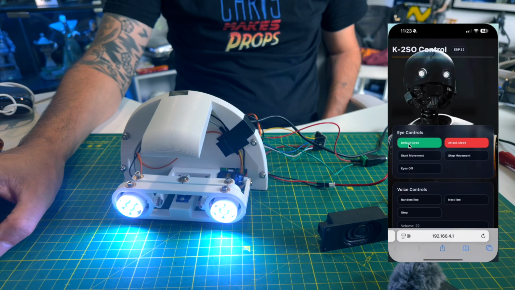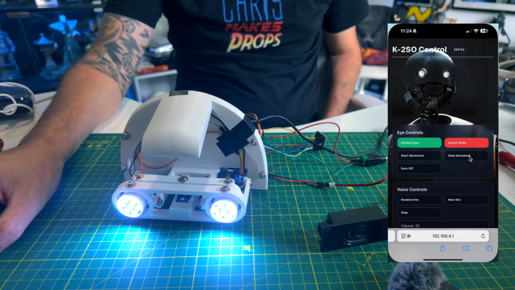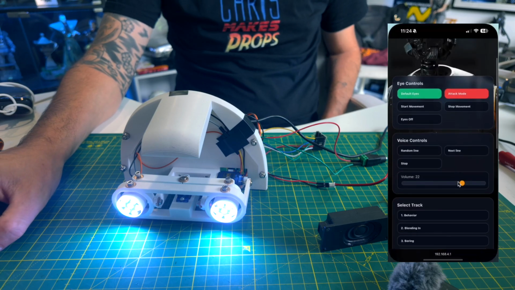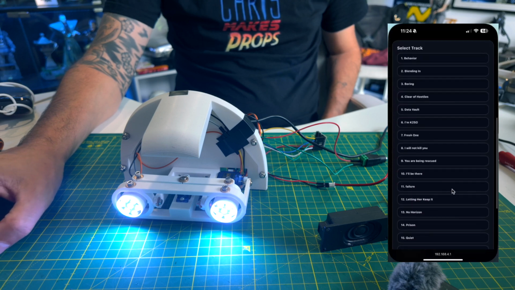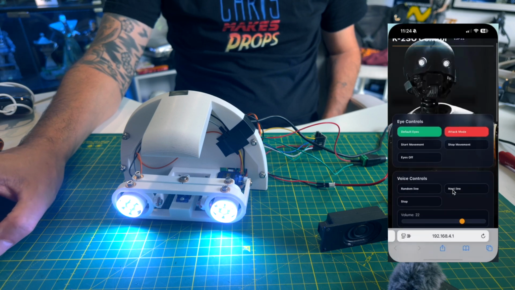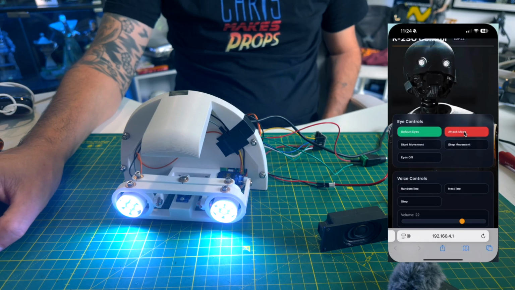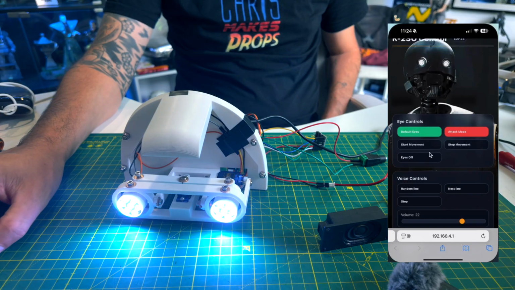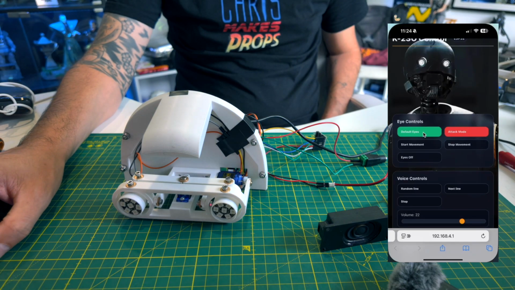But you can see here, I can turn the eyes green, red, start the movement if I have the movement plugged in, eyes on, off, or basically off and then back on again by clicking one of these. Random line, next line, stop, volume, and then each individual track. So I'm going to make the eyes red. You see them turn red. Make the eyes white, back to normal, eyes off, eyes on.